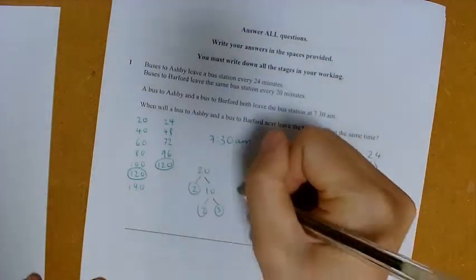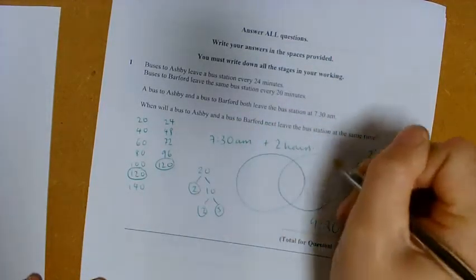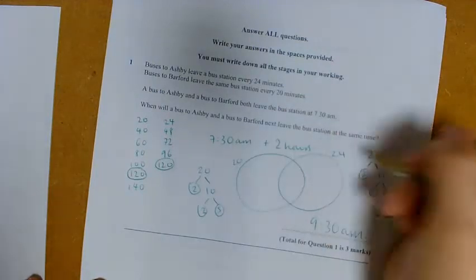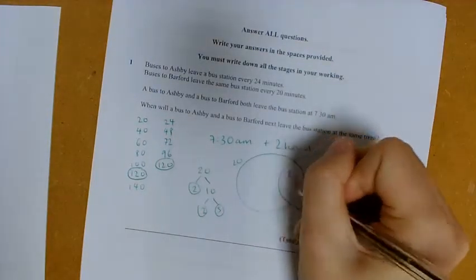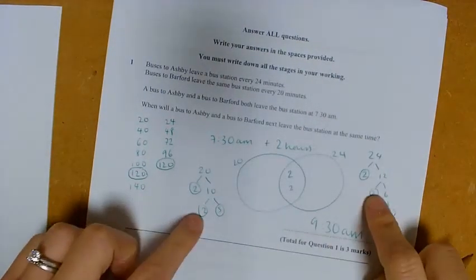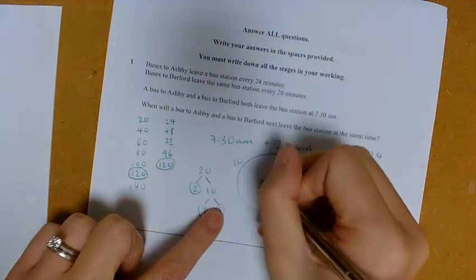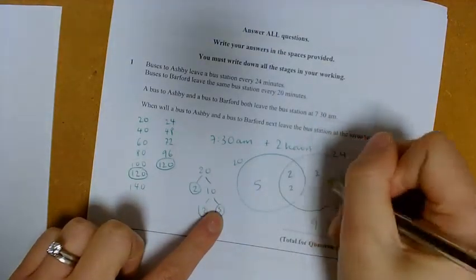You then do the Venn diagram for 20 and for 24 and put what you can in the middle. So we can put a 2 and a 2 in the middle because they both have a 2 and a 2. This one's got a 5 left over, and this one's got a 2 and a 3 left over.